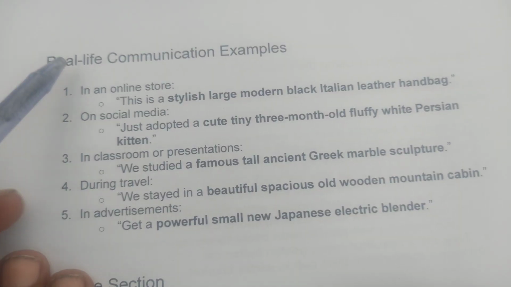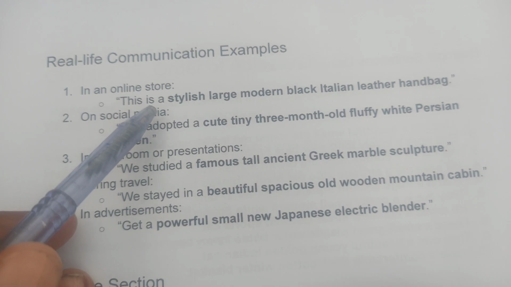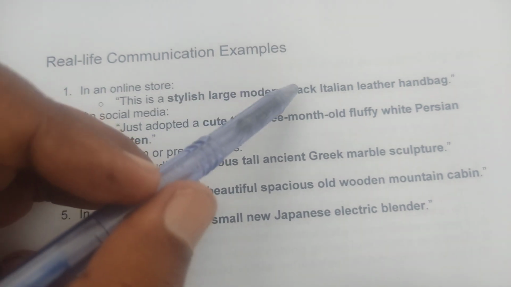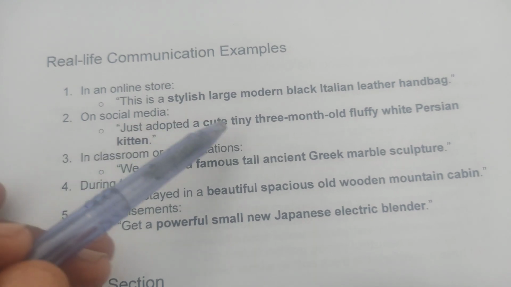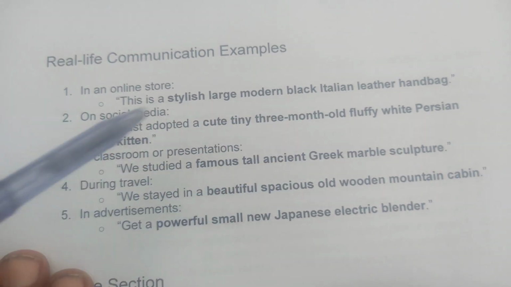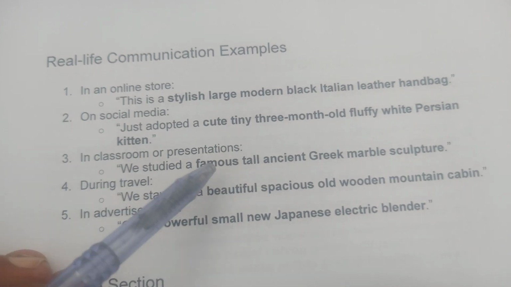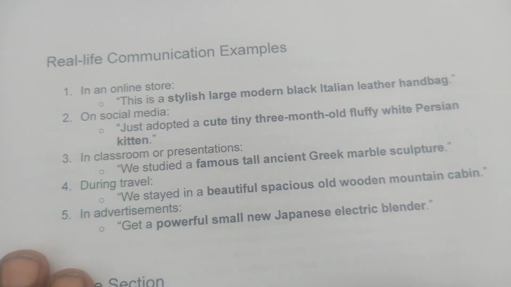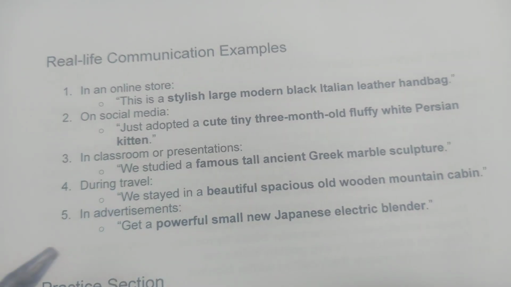Here we have more real life communication examples. In an online store: this is a stylish, large, modern, black Italian leather handbag. On social media: just adopted a cute, tiny, 3-month-old fluffy white Persian kitten. In classroom or presentations: we studied a famous tall ancient Greek marble sculpture. During travel: we stayed in a beautiful, spacious old wooden mountain cabin. In advertisements: get a powerful, small, new Japanese electric blender.